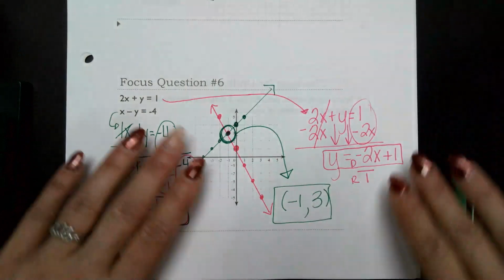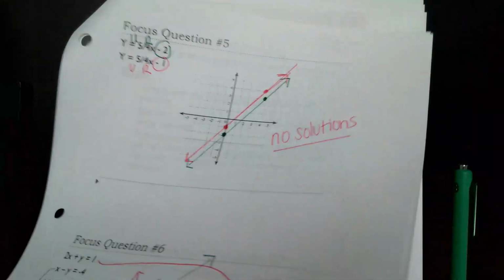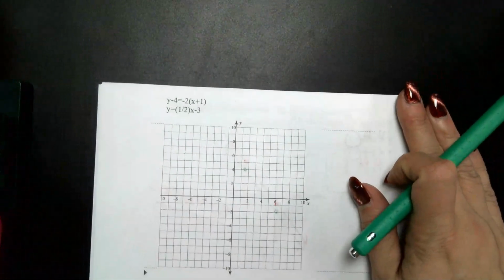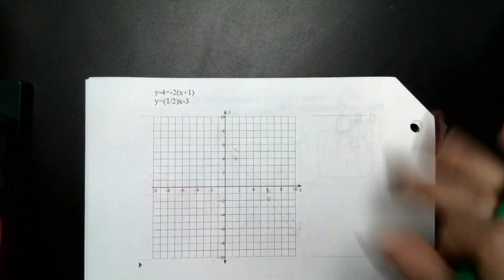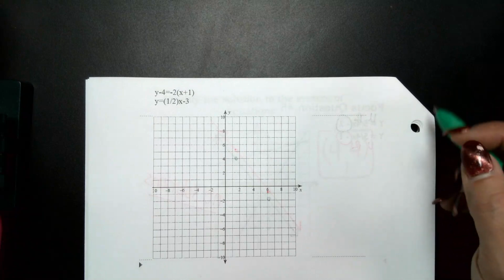Once you have that one done, go ahead and turn the page. This is the last one we're going to be graphing together. Are you ready?